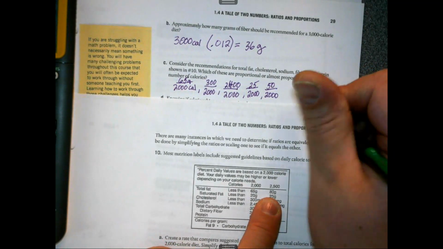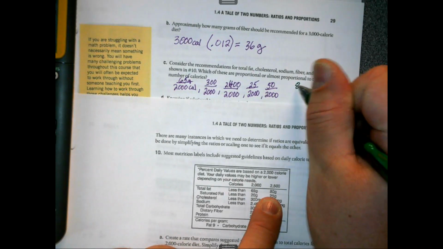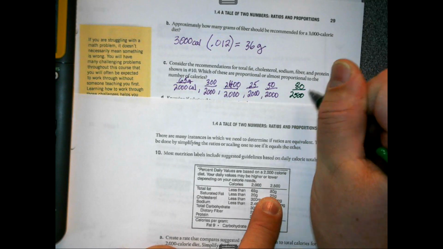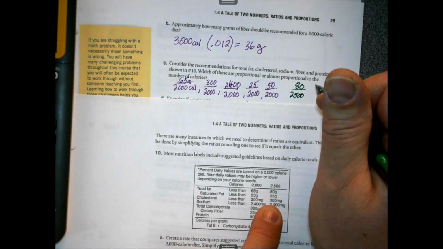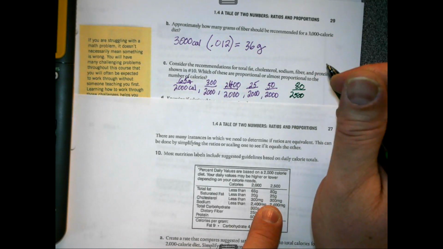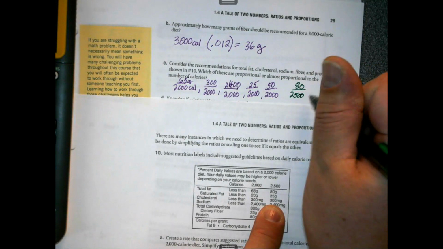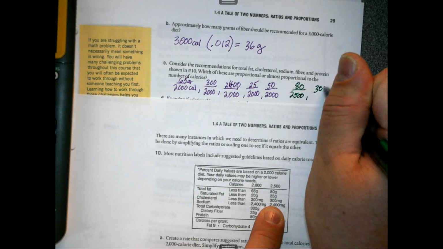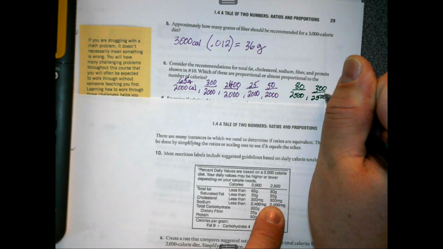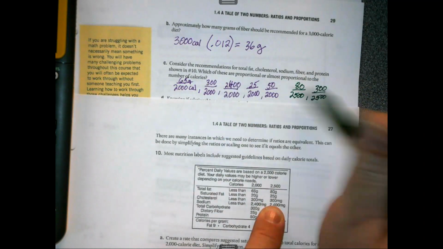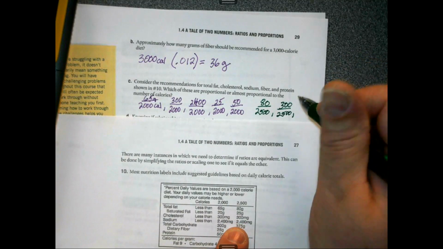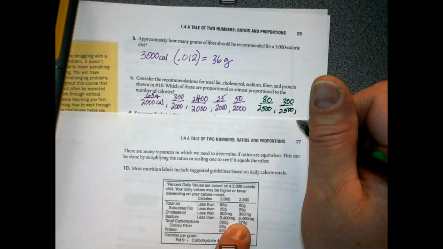So fat is 80 over 2,500. And the cholesterol would be 300. Huh. Cholesterol didn't change at all. So we know those are proportional because they're exactly the same. So is the sodium.